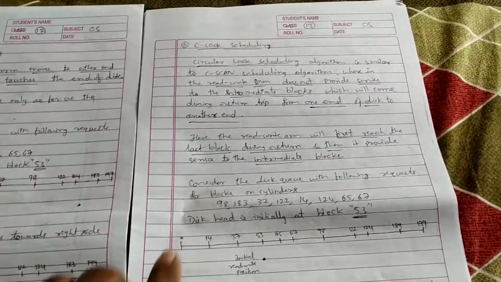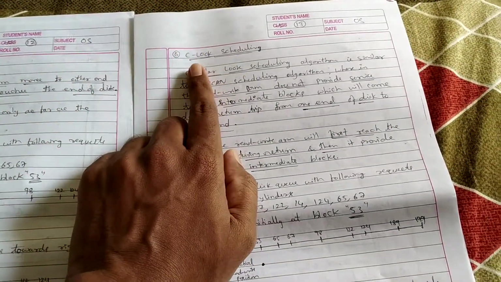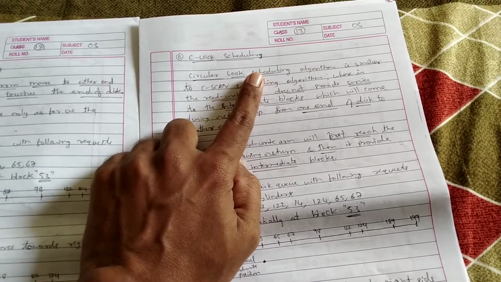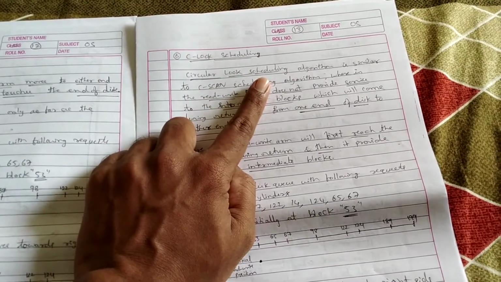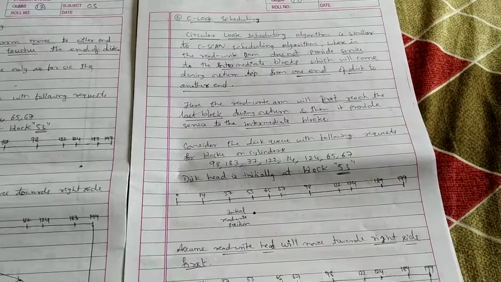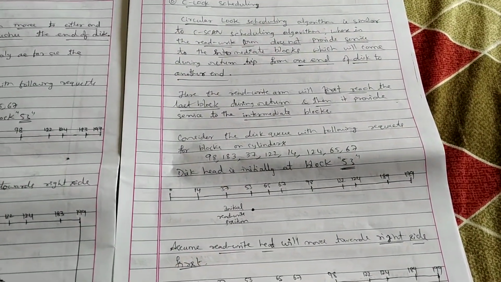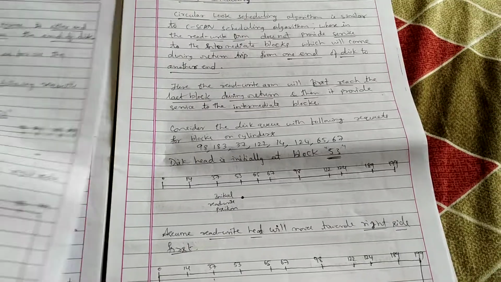The last one in disk scheduling is the C-LOOK scheduling technique. C-LOOK is nothing but circular LOOK scheduling technique. This is similar to your C-SCAN scheduling technique.